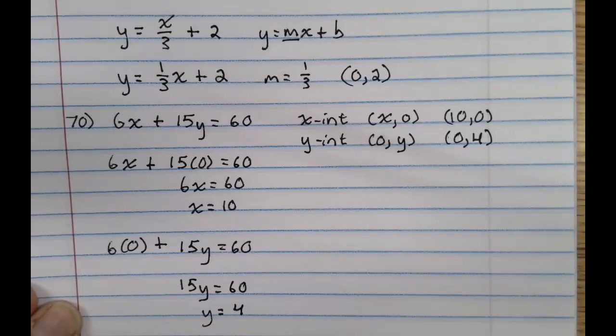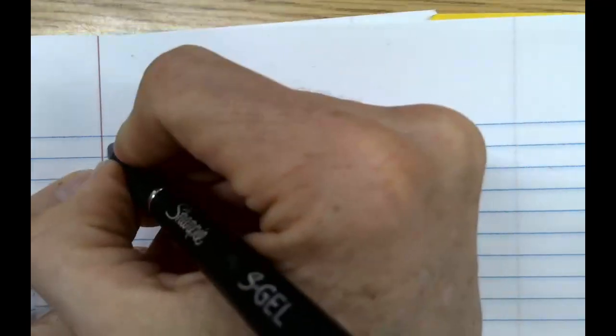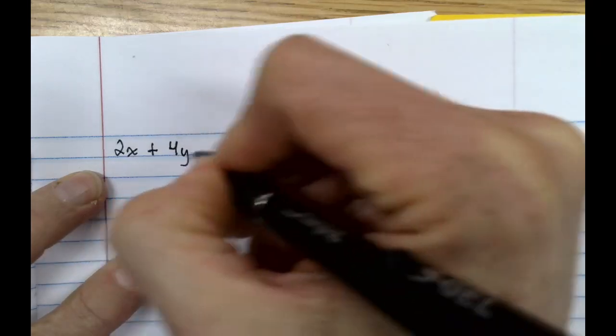Okay, next we've got a graphing problem. We are going to try to graph the linear equation 2x plus 4y equals 28.